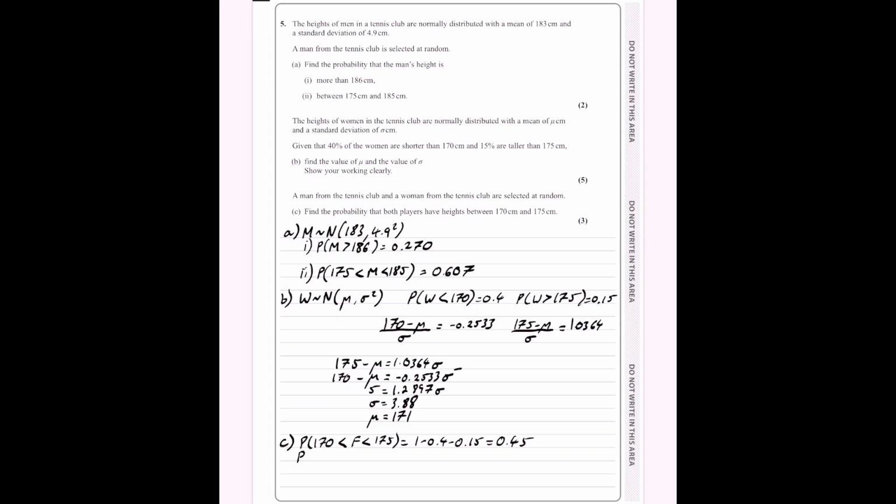Then for the men between 170 and 175, I need to go back to my GDC, plug in the lower as 170, the upper as 175, with the same mean and standard deviation that we had before, and that probability comes out as 0.04728, etc., etc. And we're going to multiply those two probabilities together. 0.021.